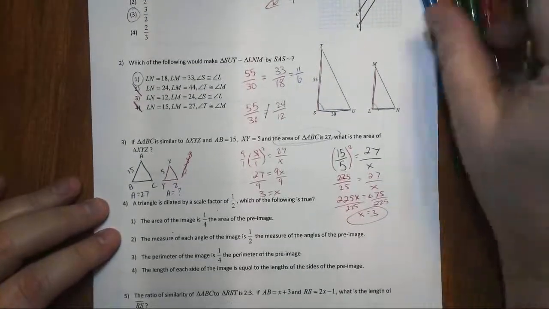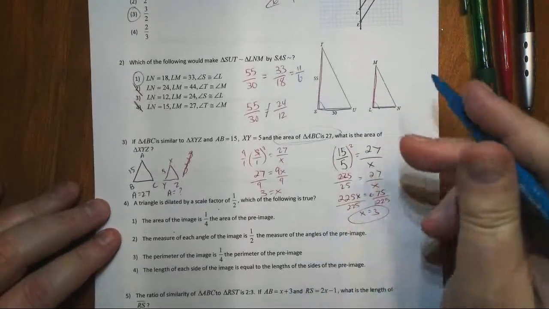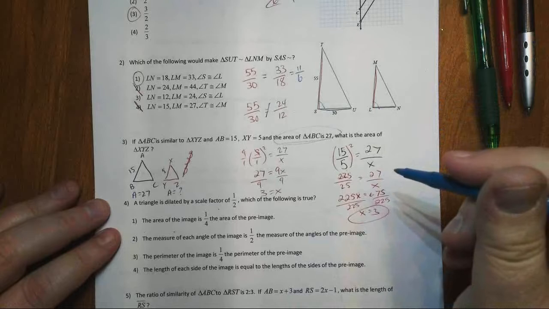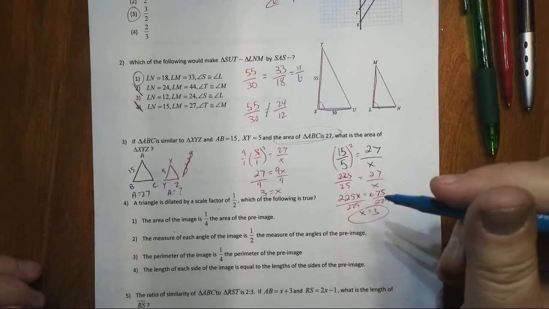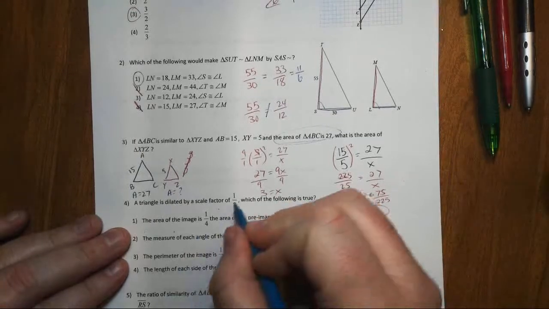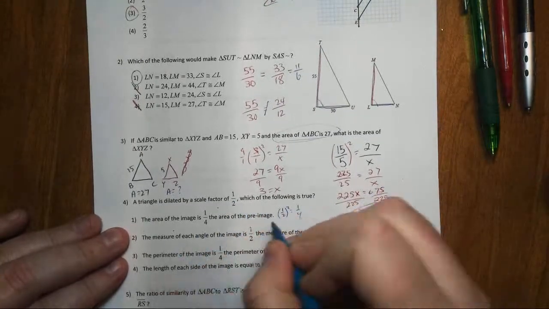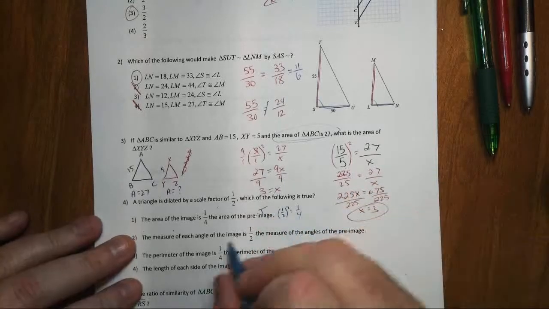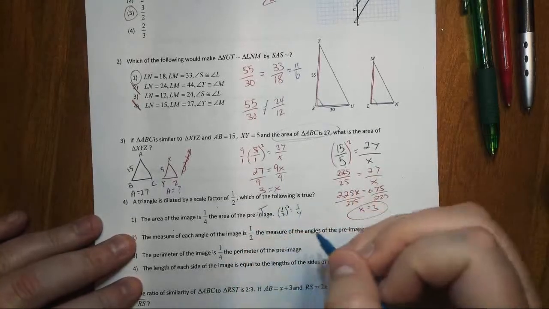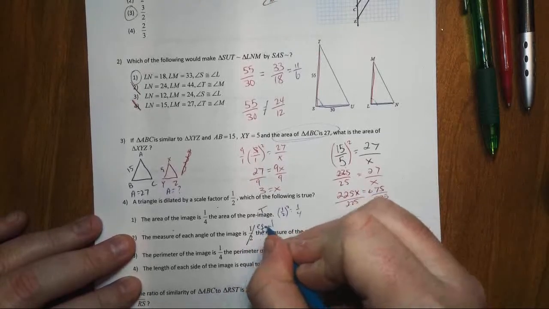Alright, a triangle is dilated by a scale factor of a half, which following is true. Remember, the scale factor is the same as the ratio of the perimeter, or the length of the sides. So the area should be that squared, so 1/2 squared is indeed 1/4, so this is true. The measure of each angle should be equal, not 1/2.